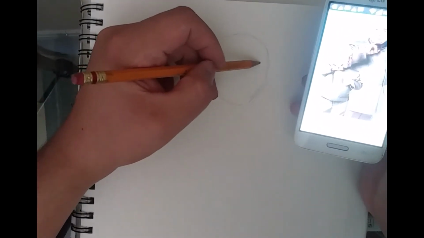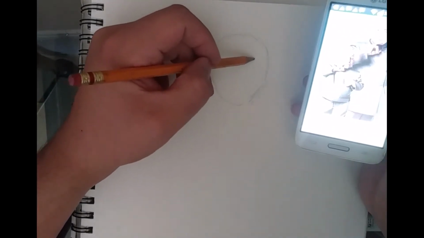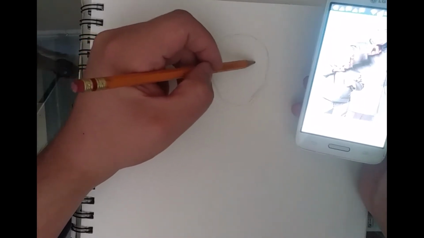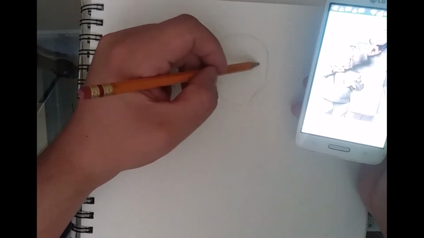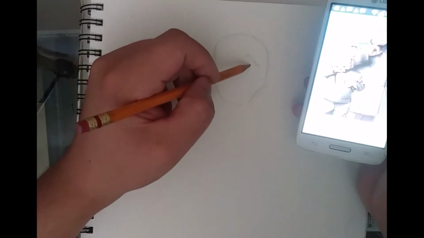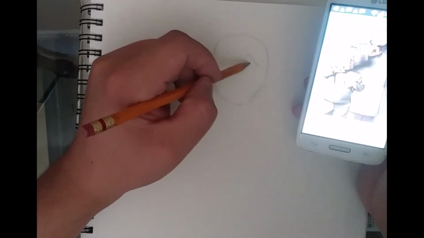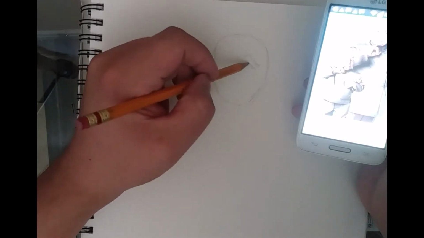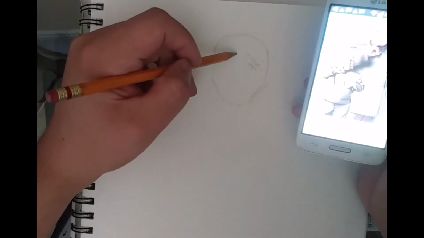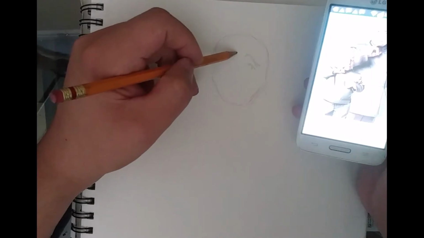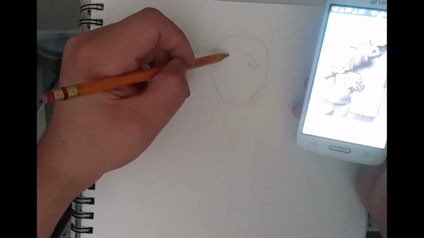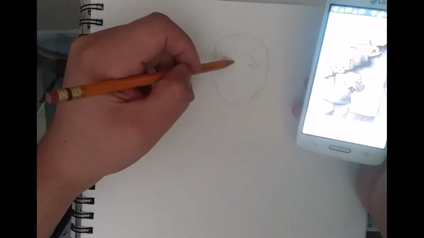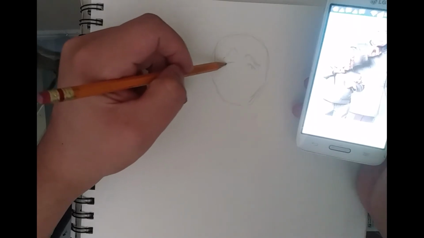I'm gonna make them very exaggerated, like maybe a curve like this. He has his droopy eyes. Eyebrow a little bit more up. The other eye.